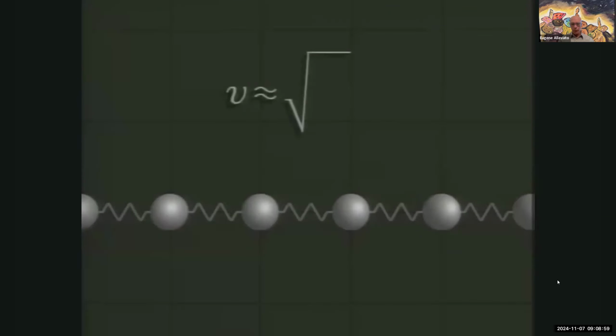And for linked oscillators, the speed is given by the spring constant, the mass, and the distance between oscillators.